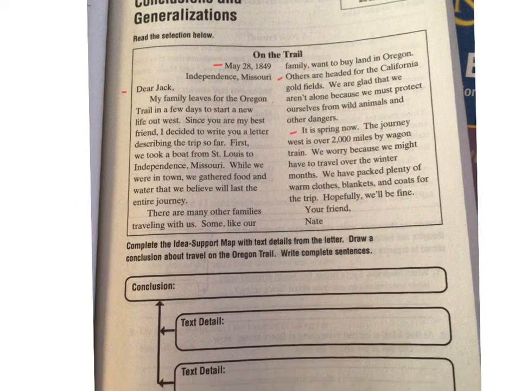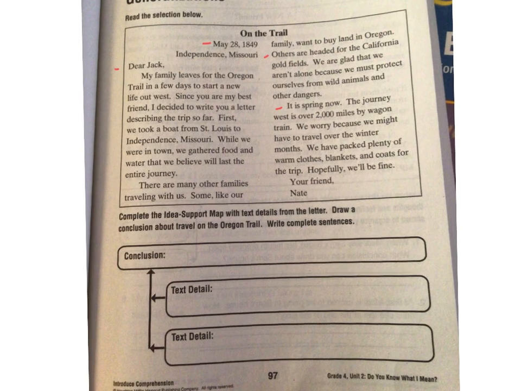All right, so let's read our directions at the bottom. Complete the idea support map. It's like a little map when you do a map about a story. You guys have done those before. Draw a conclusion about travel on the Oregon Trail. Write complete sentences. Now, we're only going to write one sentence in each of these boxes because there is not a ton of room, is there?